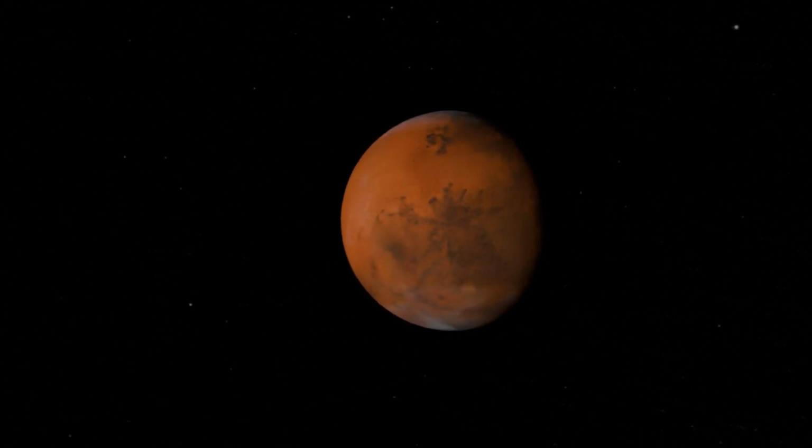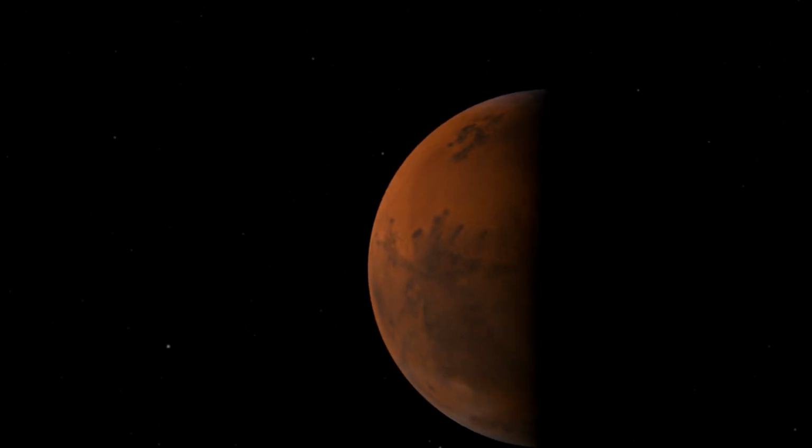And then if we fly further out to Mars, now this is where the sunlight starts to decrease in intensity, but it hasn't changed that much, because Mars isn't that much further out than the Earth. Earth is 150 million kilometers from the sun, and Mars is something like 230 million kilometers from the sun. So it doesn't change that much.